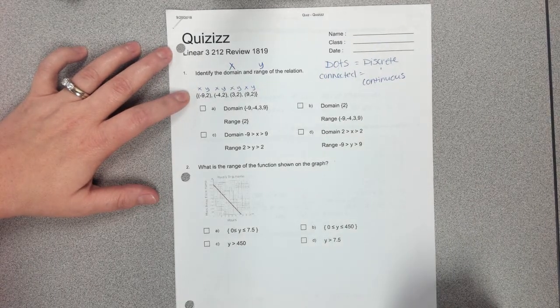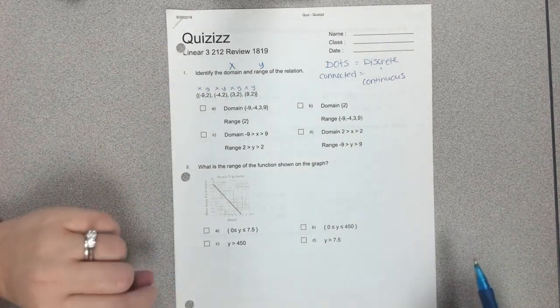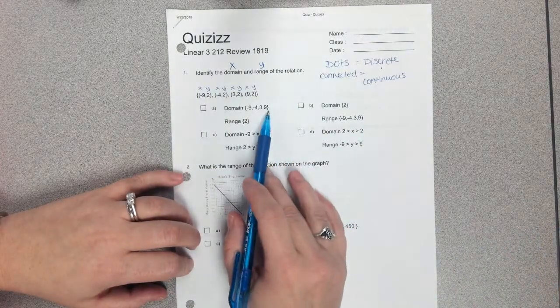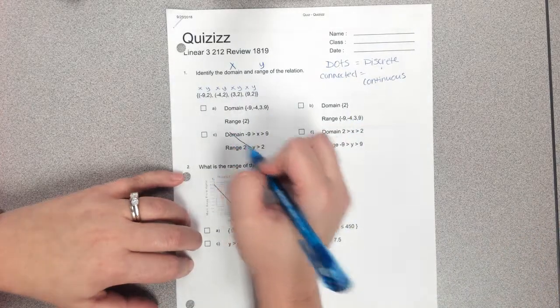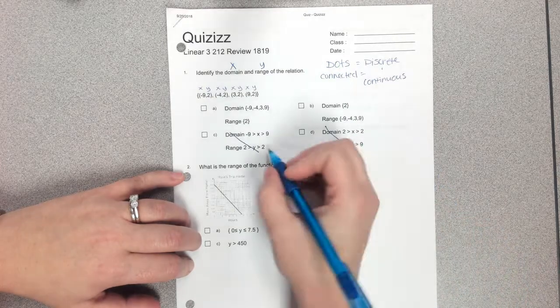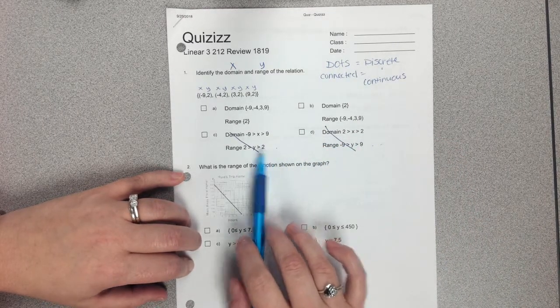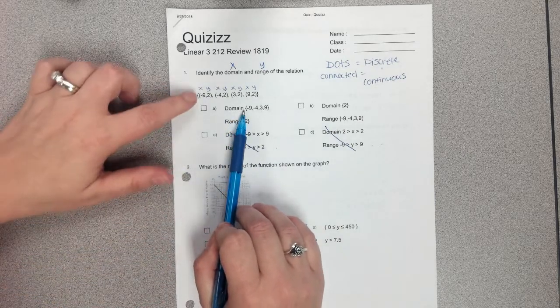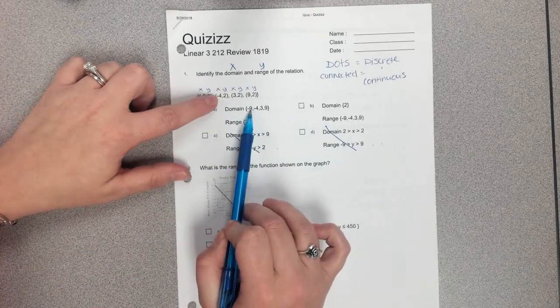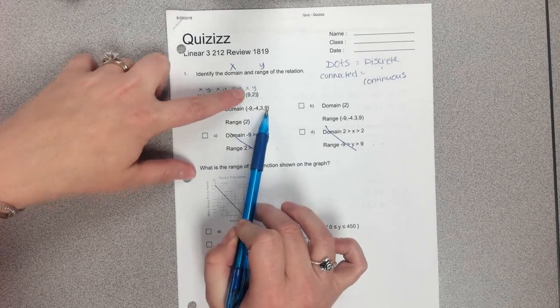with squiggly brackets. We do not list them as inequalities. That is for continuous graphs. So now I need to figure out domain, which is my X. So I'm going to list all my X's: 9, 4, 3, and 9.